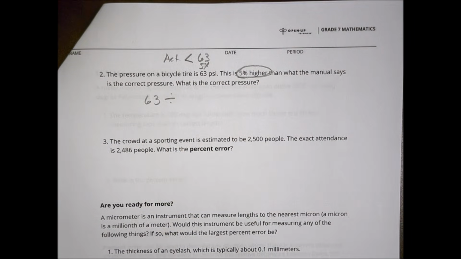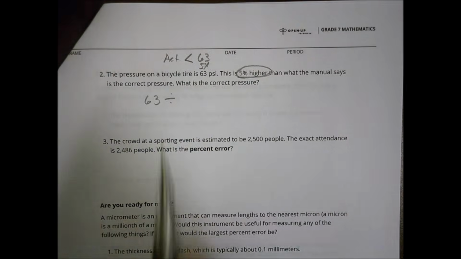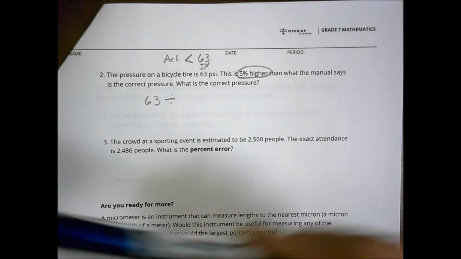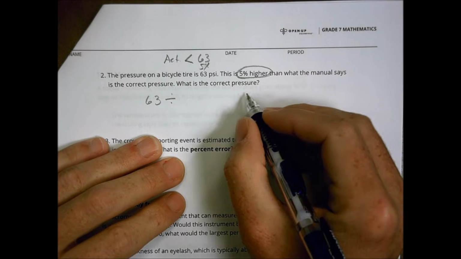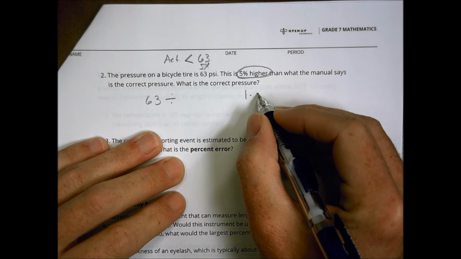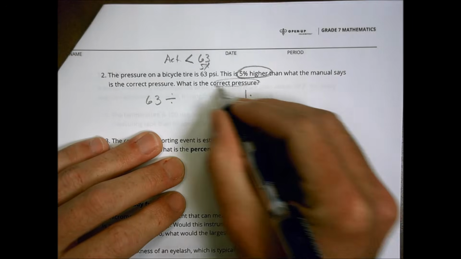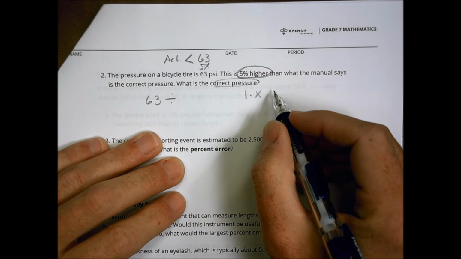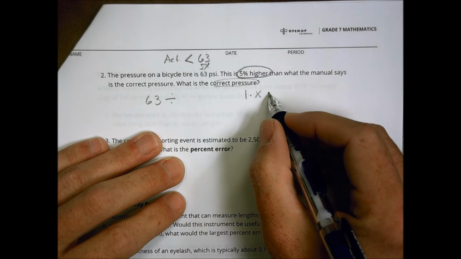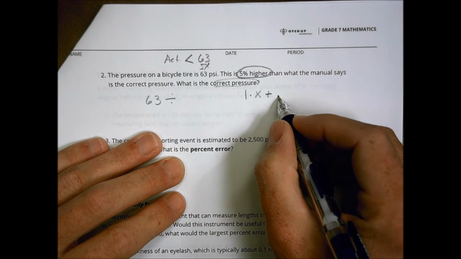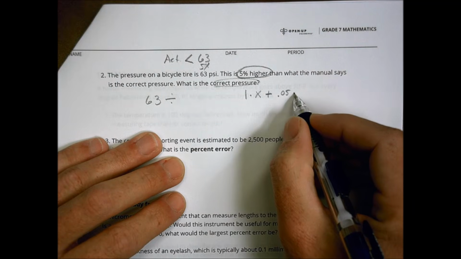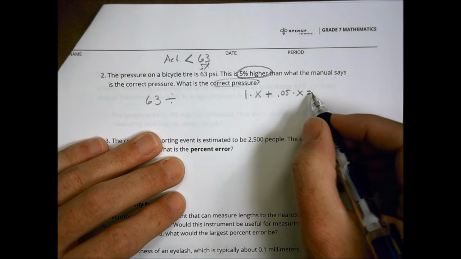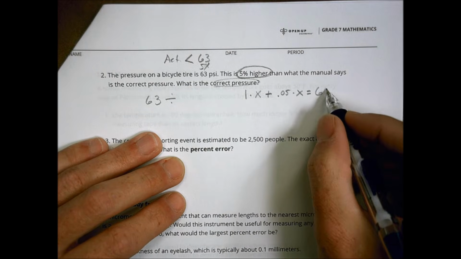So, let me, I'm going to pause. Pause there. Hang on, let me come back to this. What we did before is we did 1 times our correct pressure, our actual amount, we'll call that X, okay? Now in this case here, they went up by 5%. Okay, so it went up by 5%, which is plus 0.05 times X. Okay, and that's going to give me, in this case here, we know 63 psi.